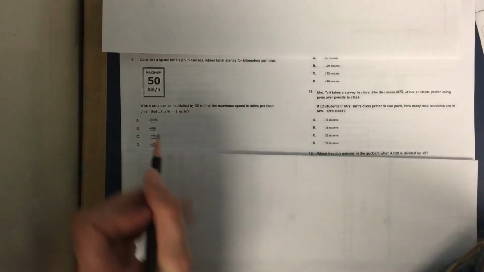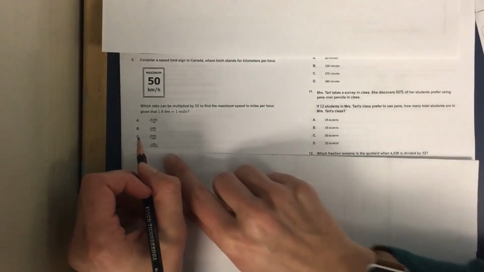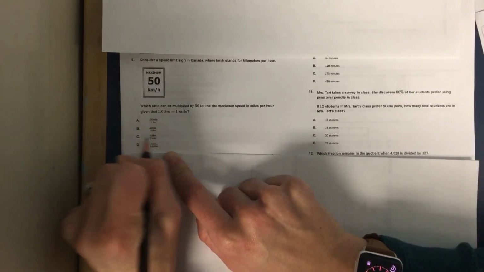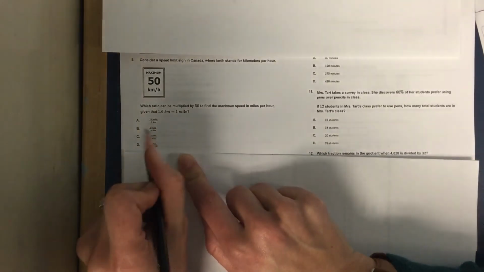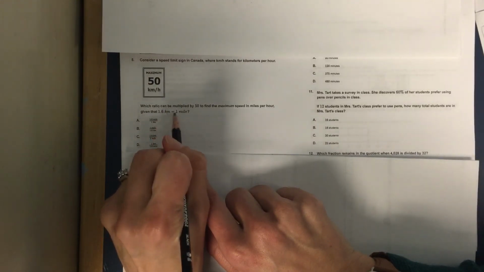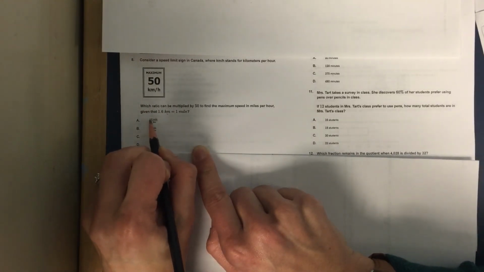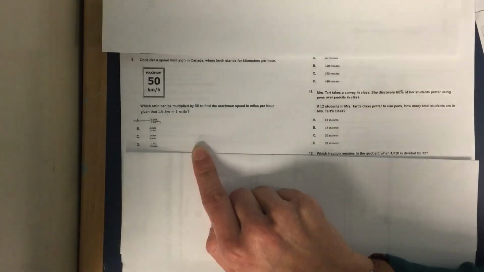So the first thing I would do is look through these answer choices and see if you can eliminate any. Because 1.6 kilometers equals 1 mile. Well, the first one automatically has 1.6 miles. So we're going to eliminate that one.